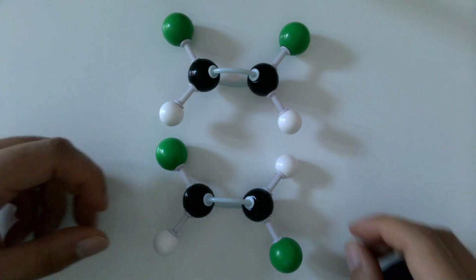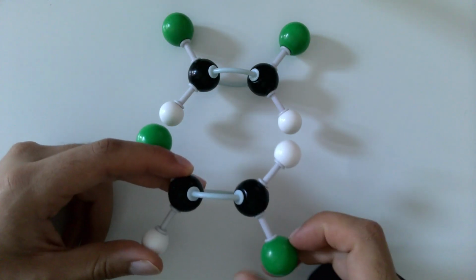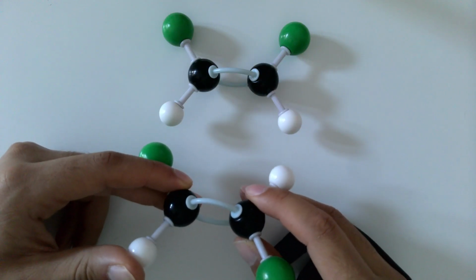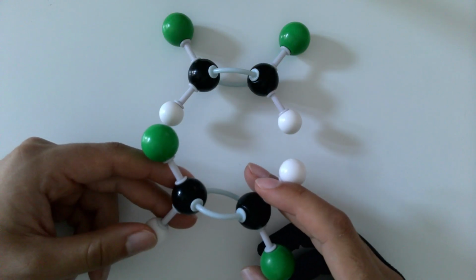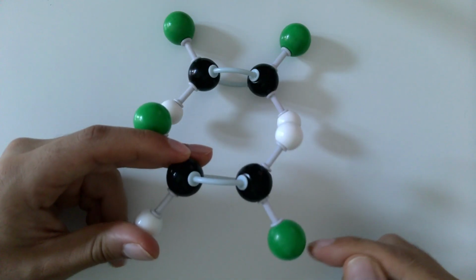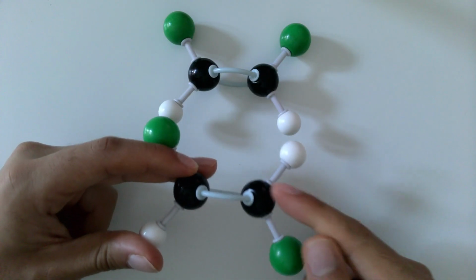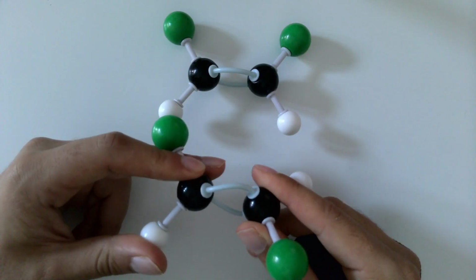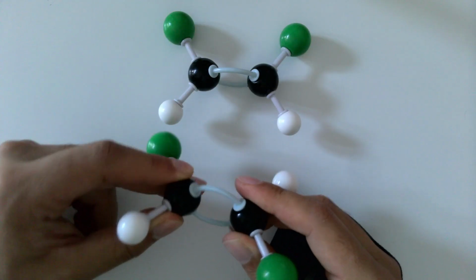Well, we would have to rotate bonds to try and make them superimposed on each other. I'm trying to get this chlorine to point up, so I need to rotate, but there's restricted rotation, so I can't rotate.